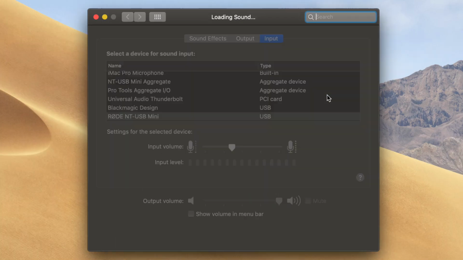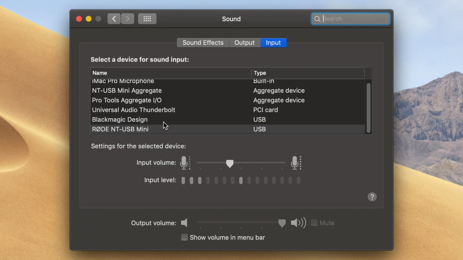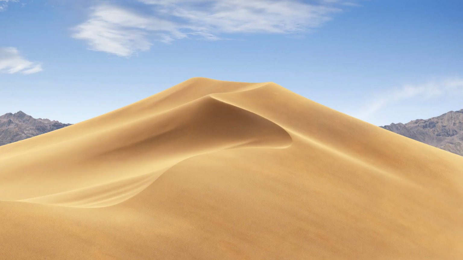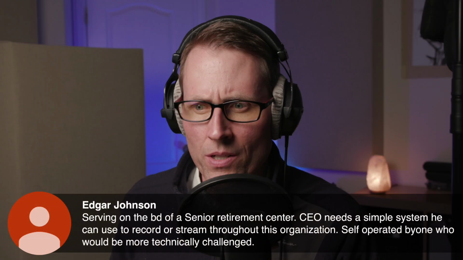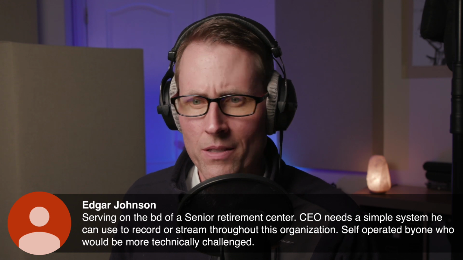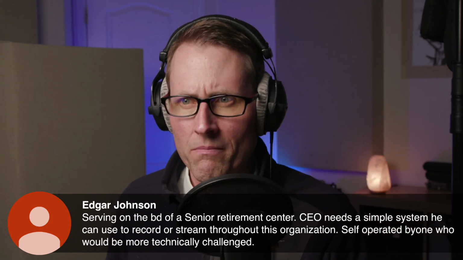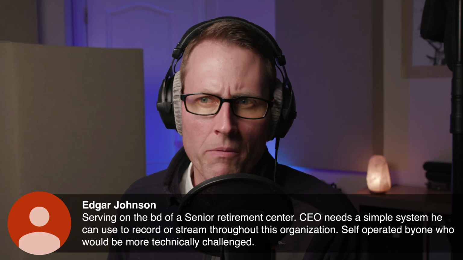If I go into the sound panel, all I have to do on input is choose the Rode NT USB Mini and adjust the gain right here. So it's really simple to use. I don't know that it gets much simpler than that. So in regards to your question, Edgar, I hope that this is really one that could potentially help in that situation. That's why I recommend it.